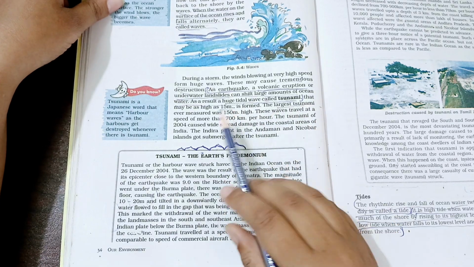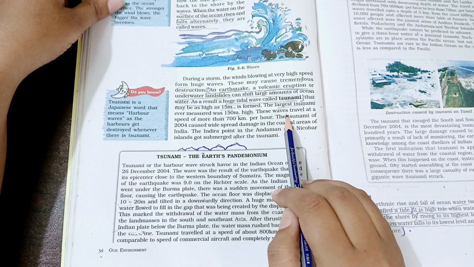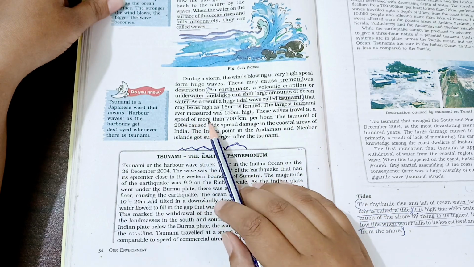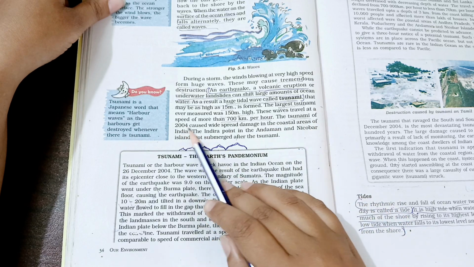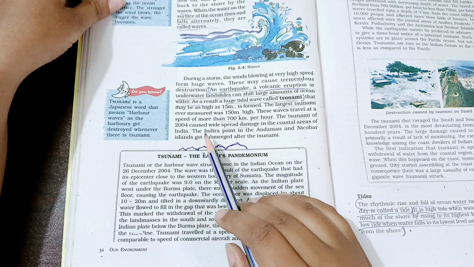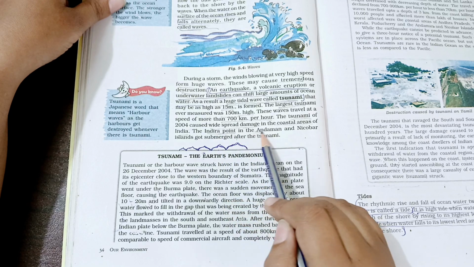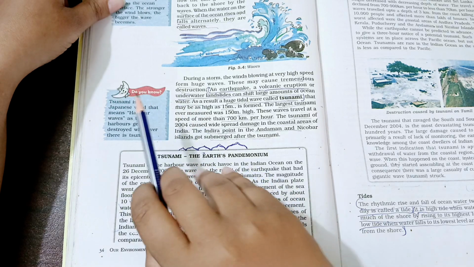The largest tsunami ever measured was 150 meters high. These waves travel at a speed of more than 700 km per hour. The tsunami of 2004 caused widespread damage in the coastal areas of India. The Indira Point in the Andaman and Nicobar Islands got submerged after the tsunami.